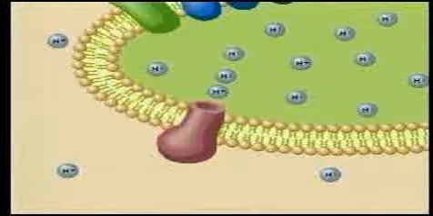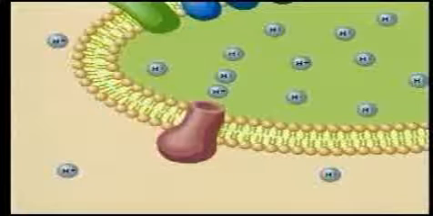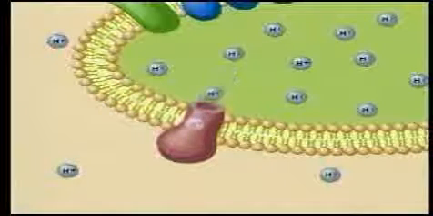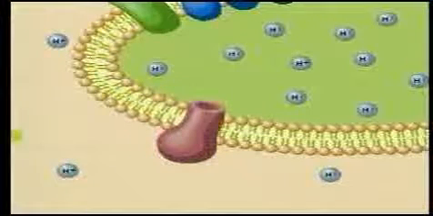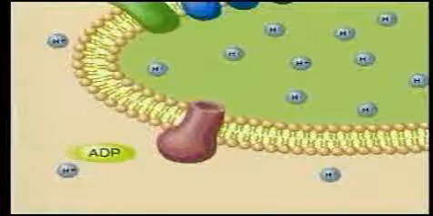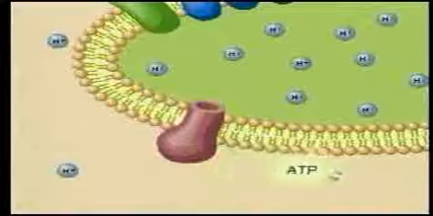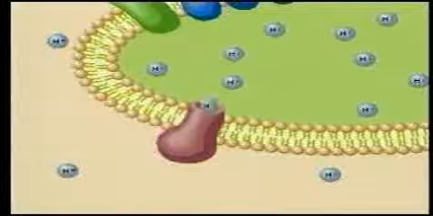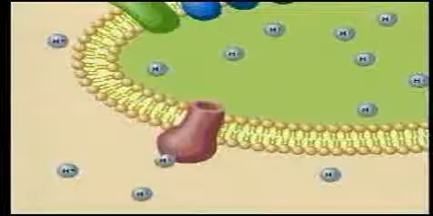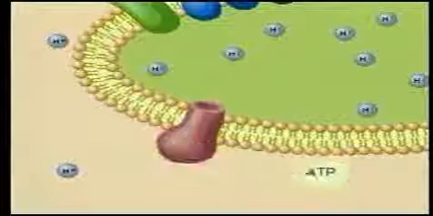Recall that concentration of hydrogen ions is greater inside the thylakoid space than outside in the stroma. Therefore, hydrogen ions readily diffuse out of the thylakoid. The protein ATP synthase uses the energy released by this flow to convert ADP to ATP by the addition of a phosphate. The chemical energy stored in ATP can then be used by the cell to power cell functions.